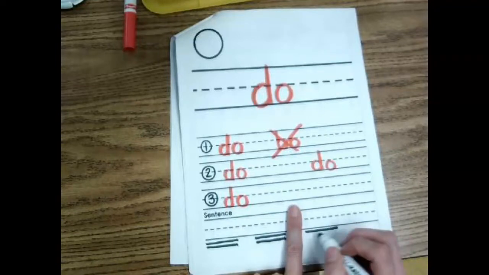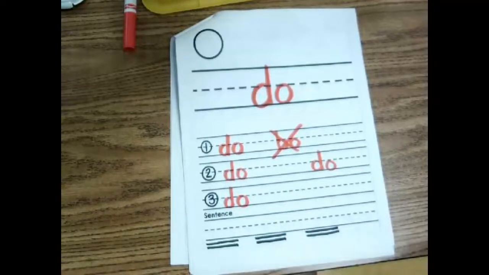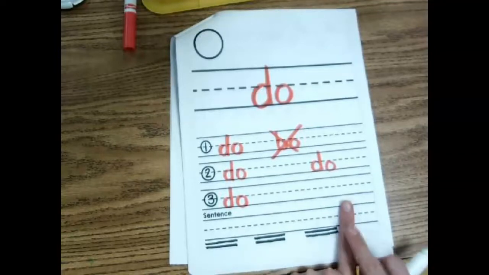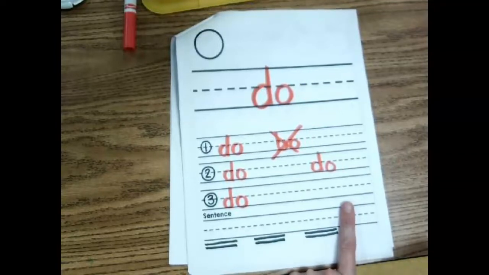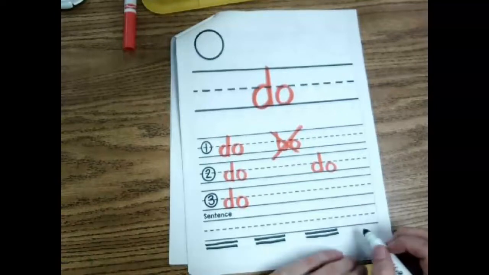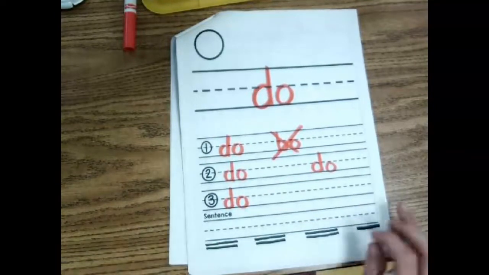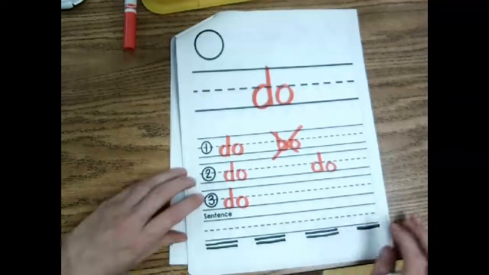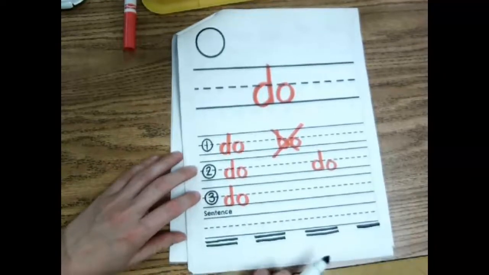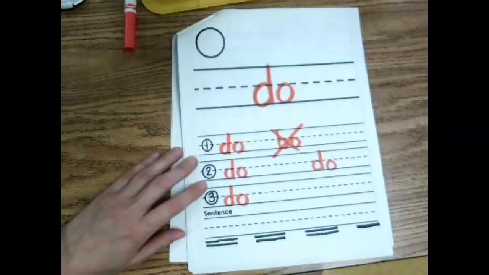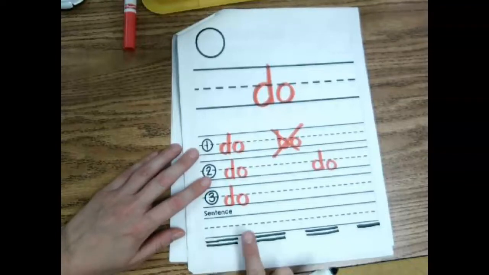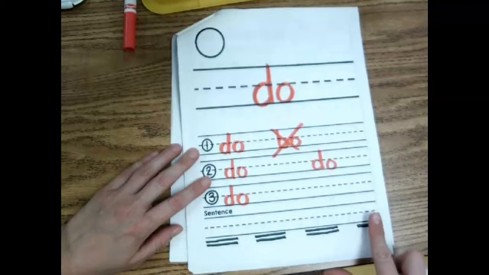I can do. And I'm going to make sure I get my finger space there. Do is our brand new red word, so it gets 2 lines. I can do it. Last word, so one more finger space. Is it a red word? Nope, that's a green word. Tap each line and say the word that you're going to write there with me. 1, 2, 3. I can do it.